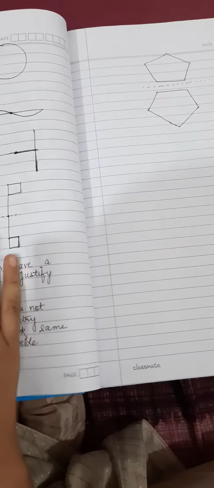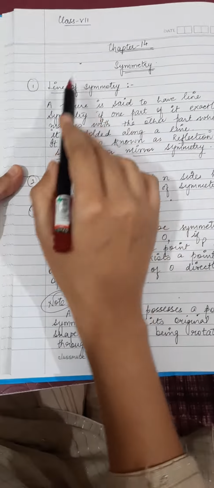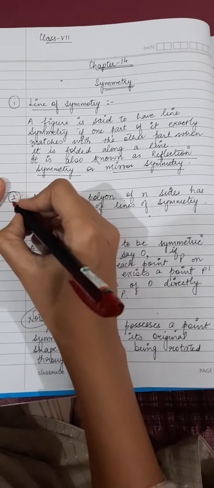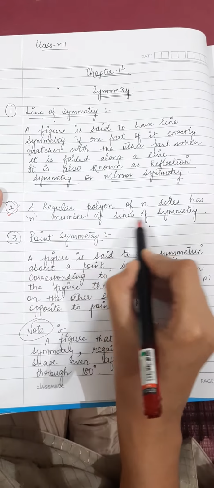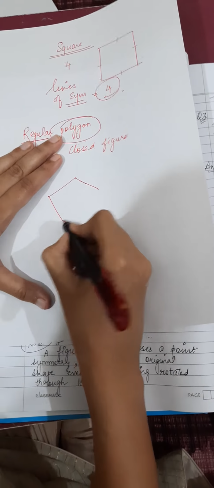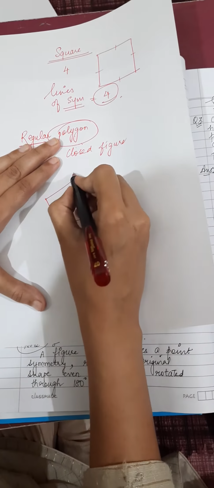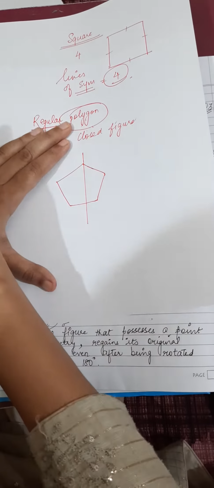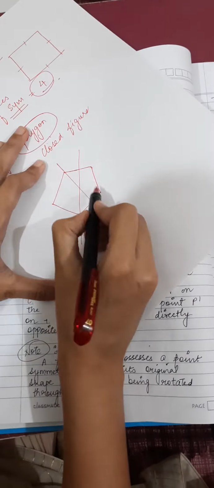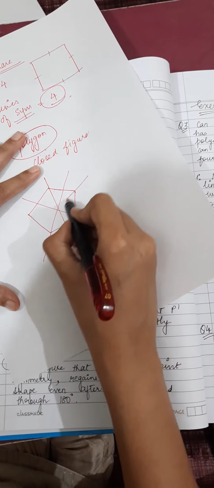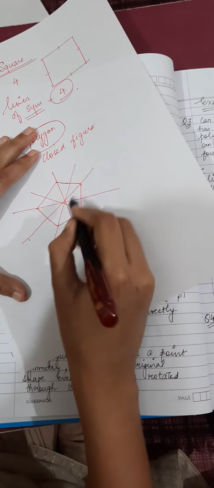Let me take out that page. This is the second point. Firstly, I have explained the line of symmetry, right? Next, a regular polygon of n sides has n lines of symmetry. For example, if I make a regular pentagon, that means all the sides are equal. If I make a line of symmetry from here, it is going to overlap. From this side also, it is going to overlap. From all the vertices, if I make a line of symmetry like this, it is going to overlap. So it is going to have 5 lines of symmetry.